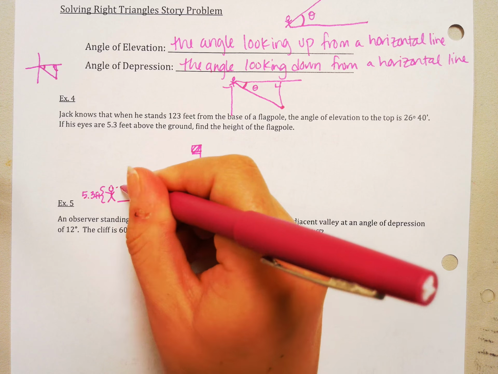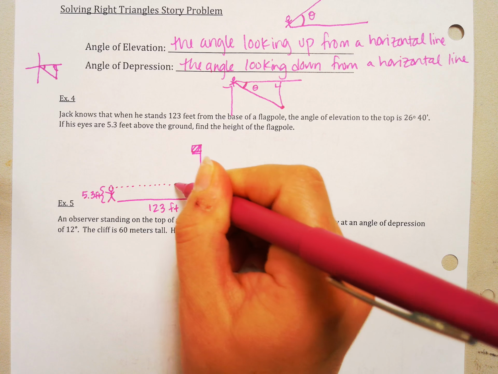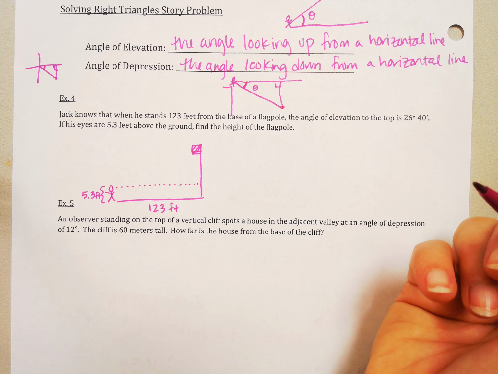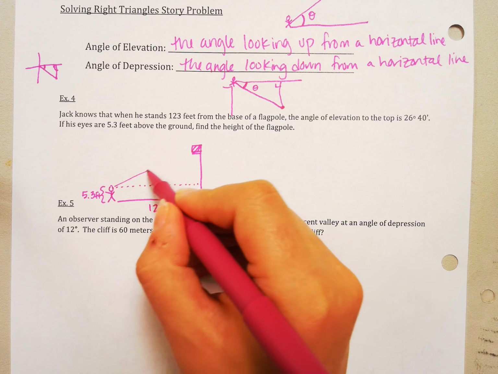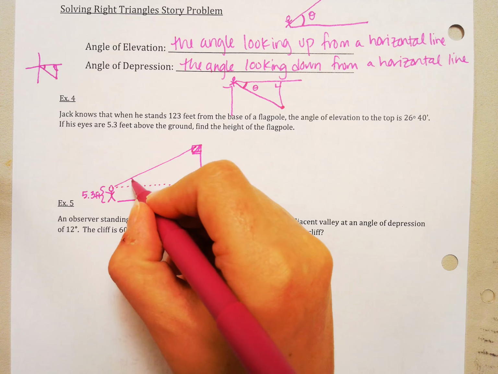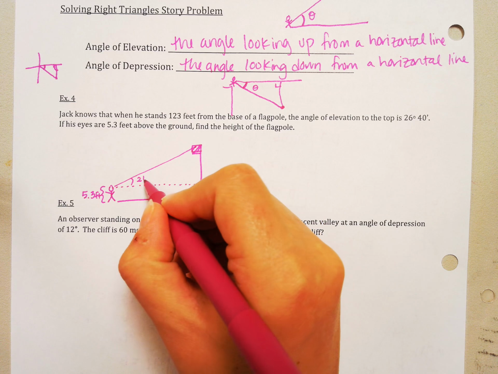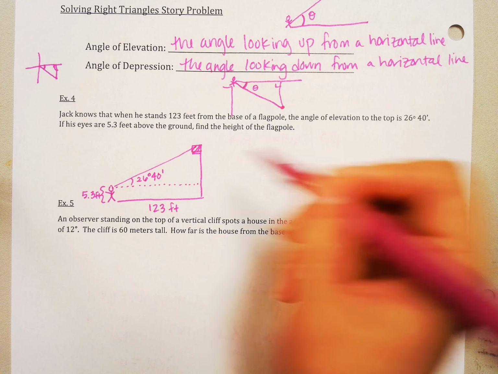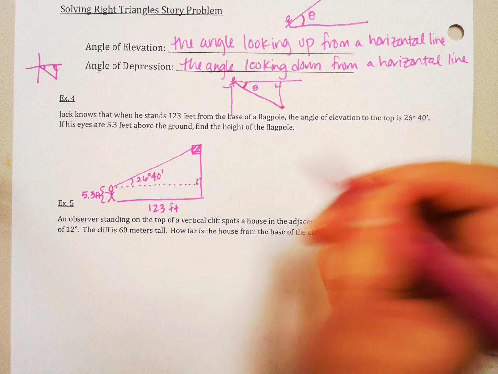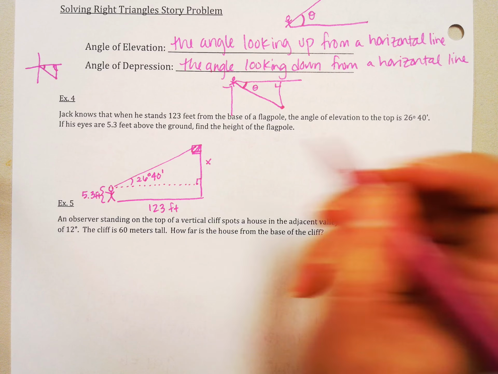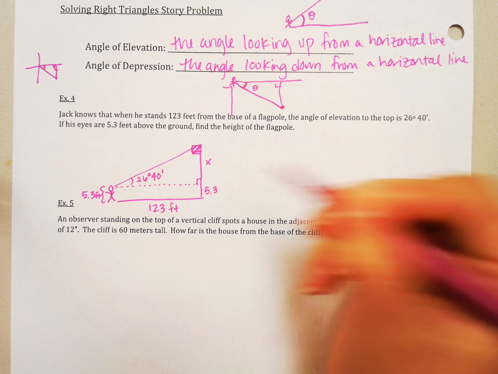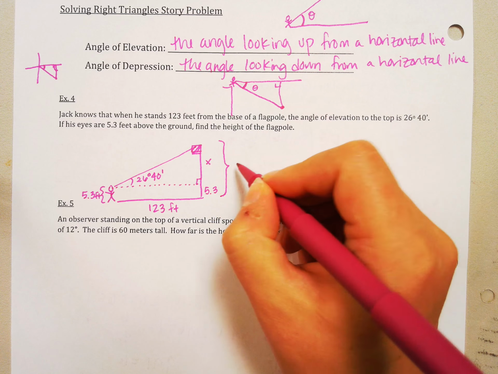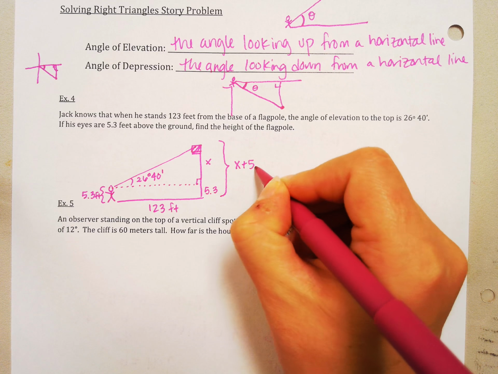And here's his horizontal line for the line of sight. And here's then the angle of elevation to the top of the flagpole. So that's the 26 degrees and 40 minutes. And we're trying to find the height of the flagpole. So we know that if we solve for this little piece here, since he's 5.3 feet above the ground, the height of the flagpole, this distance that we're actually looking for, is going to be x plus 5.3.